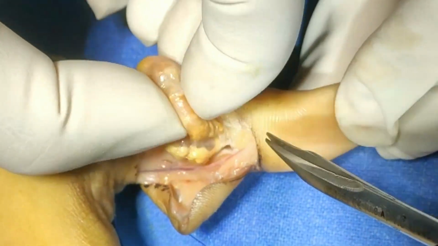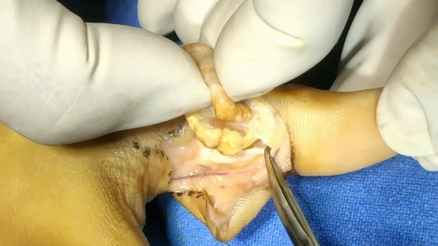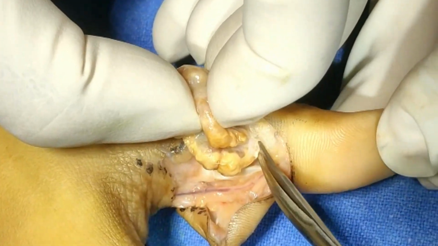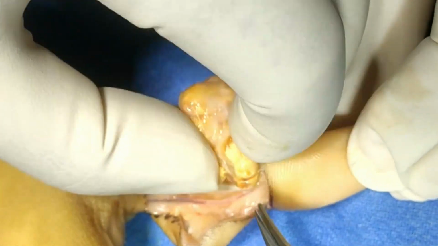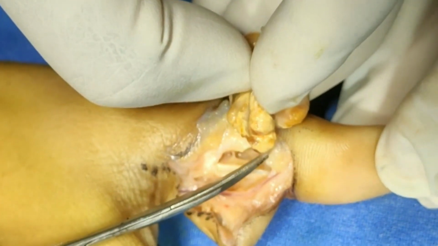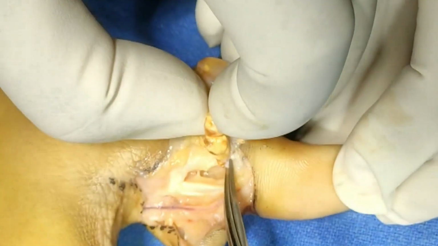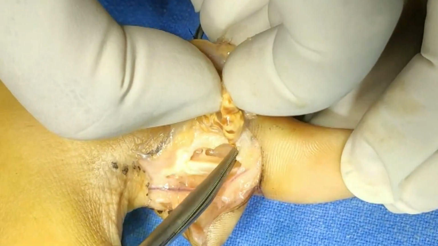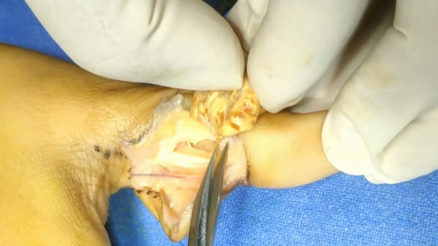So remove everything in toto. These are the neurovascular bundles, so don't get them. See, this is adherent to the capsule also.